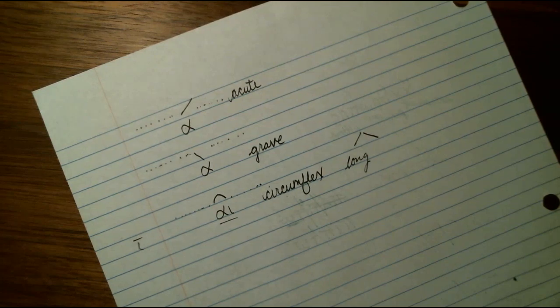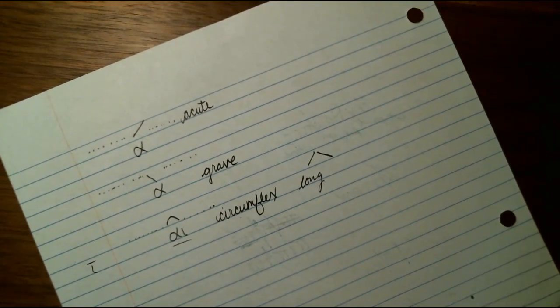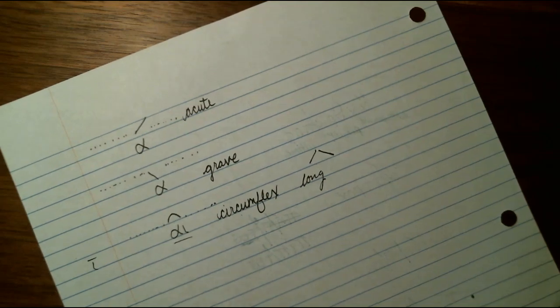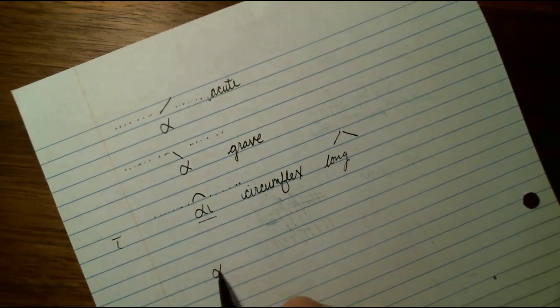Okay, let's talk about something else here, morae, right? So a mora means portion, okay? Now, Crosby Schaeffer does not mention this, but this is a very useful tool in understanding why accents go where they go. Let's use our example anthropos again. Okay.